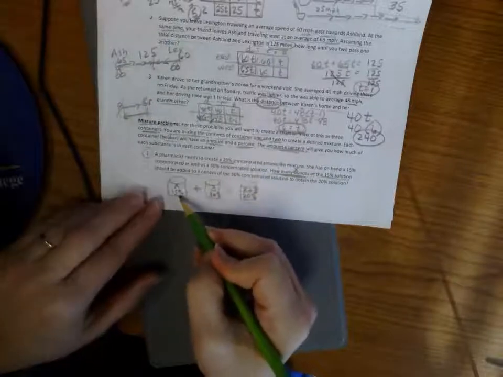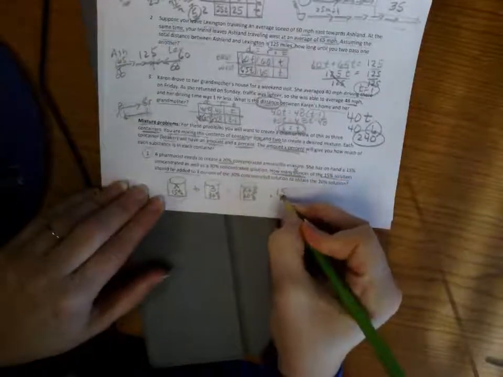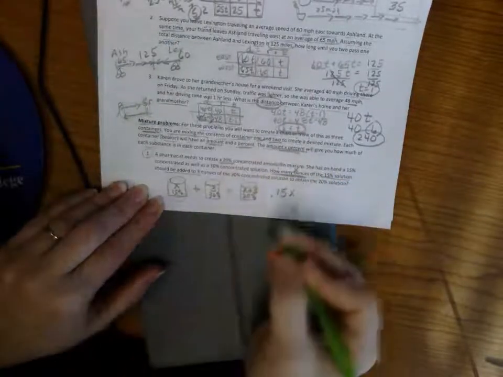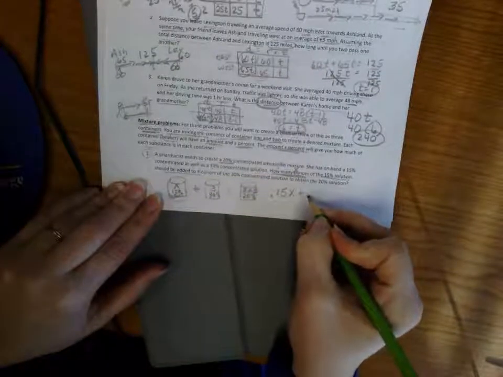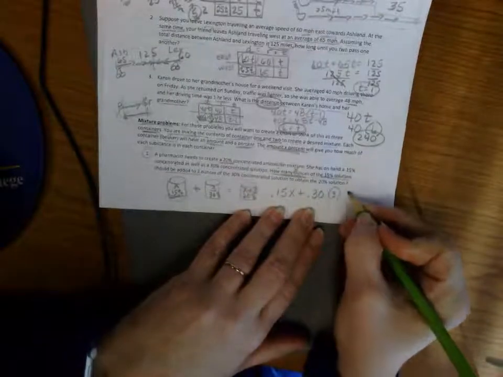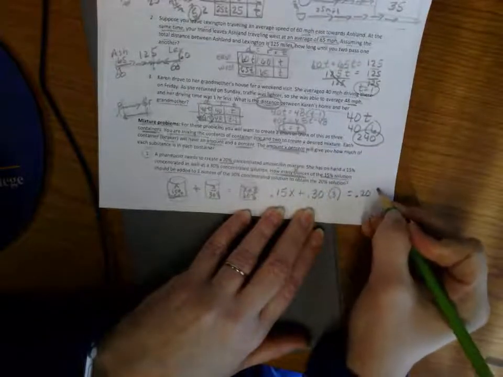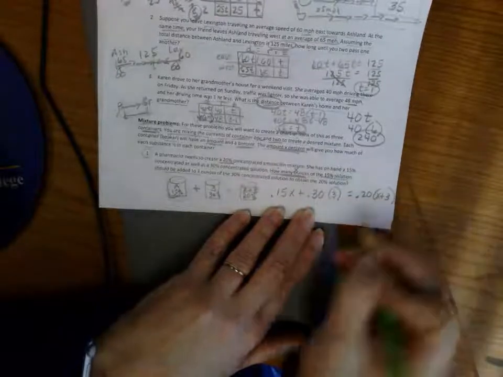Multiply tells you how much you have in each bucket. So 15% or 0.15, because you have to move 2 left, times x plus 0.30 or 0.3 times 3 equals 0.2 or 0.20 times x plus 3. And then you'd solve that equation.